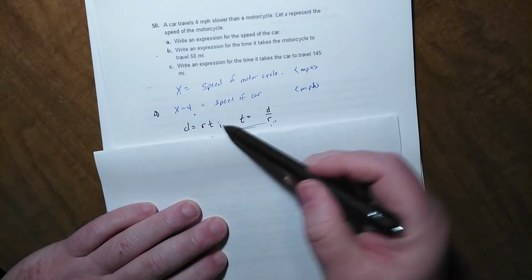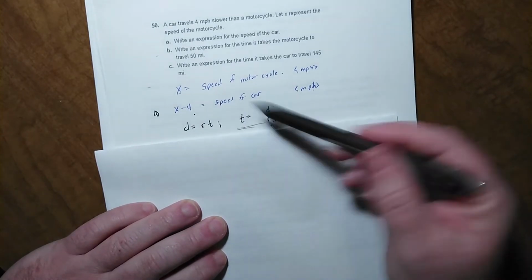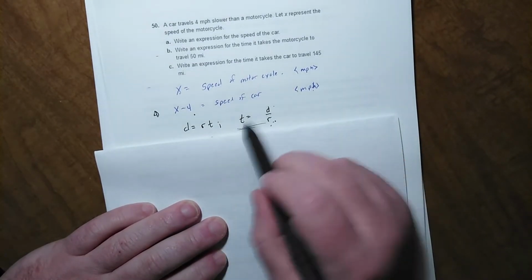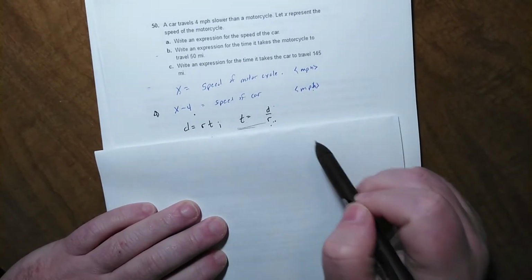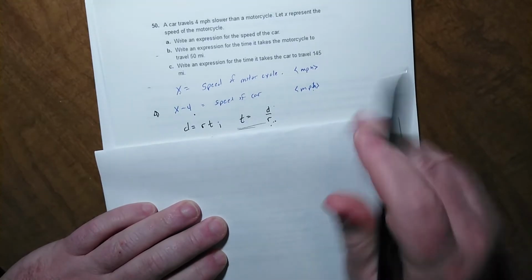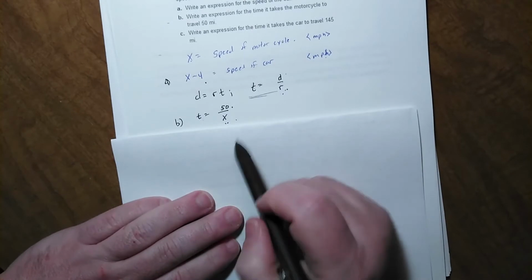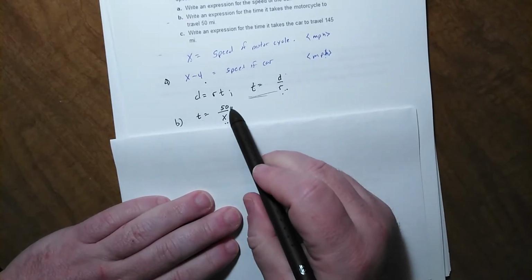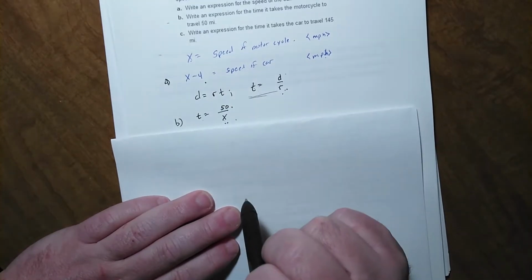So we're going to start off with our favorite model, d equals rt. We're going to solve this expression for t, so we're just going to slide the r underneath that d as a division sign. So t is equal to d over r. We're not done yet. They want the specific for this particular problem. In this problem, it says find the time it takes for the motorcycle to travel 50 miles, and its speed, they said the speed is going to be x.